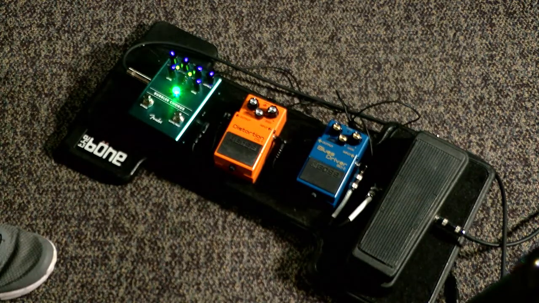This is an amazing pedal, and it just does so many different things that I never even considered that a chorus could do. The Fender Bubbler Chorus, ladies and gentlemen, our pedal of the week.